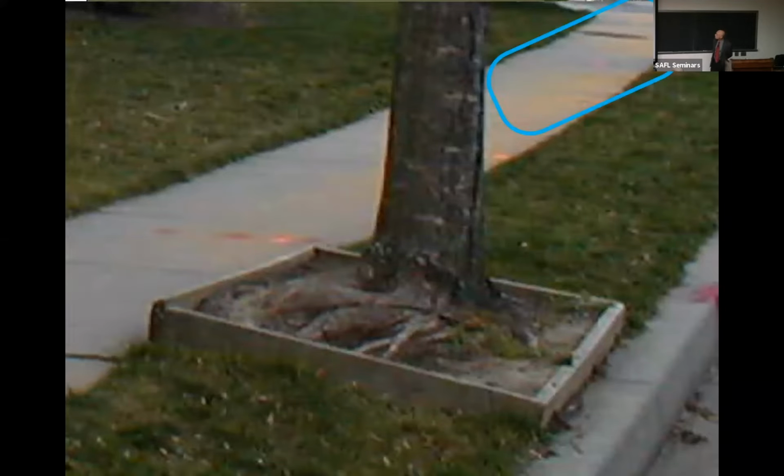And this is an old picture. I don't know how well you can see the orange sidewalk up there, but we have a homeowner who has fertilized his sidewalk in this particular case, and we know where that's going.